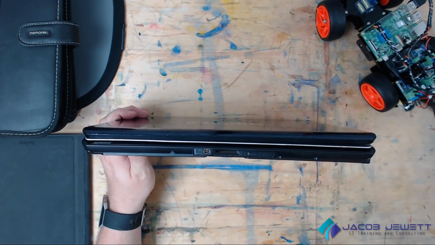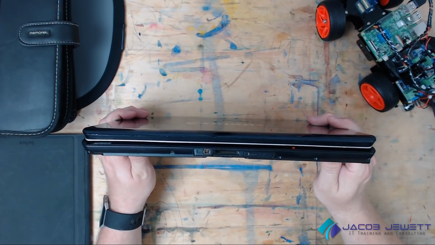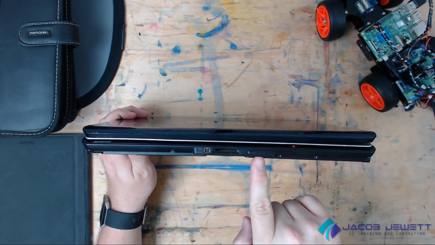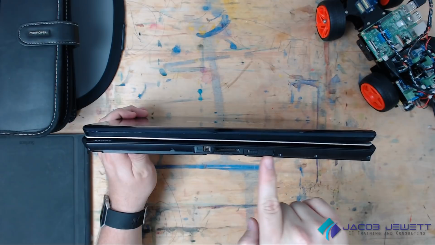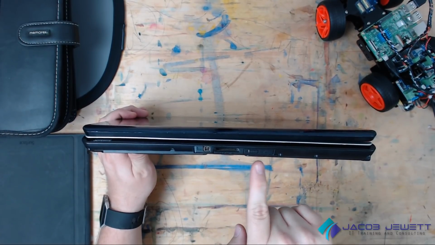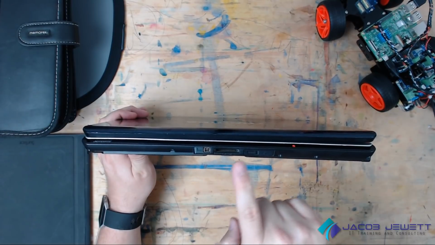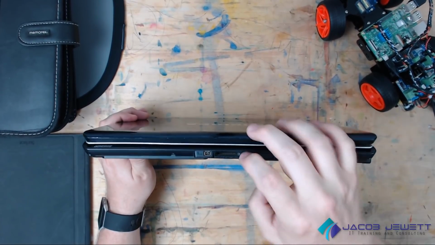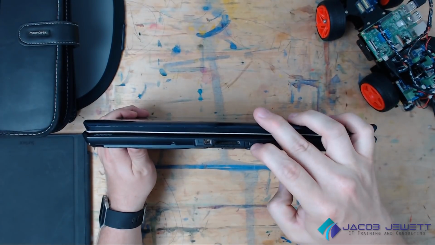One of the things that usually gets my customers in trouble is this little stupid switch right here. And this switch is a Wi-Fi switch. It manually turns on and off the Wi-Fi card in the computer. By flipping this switch, you can turn off wireless. It's like putting your laptop in airplane mode.